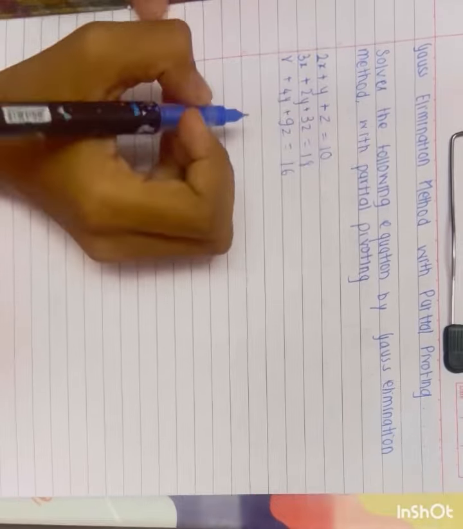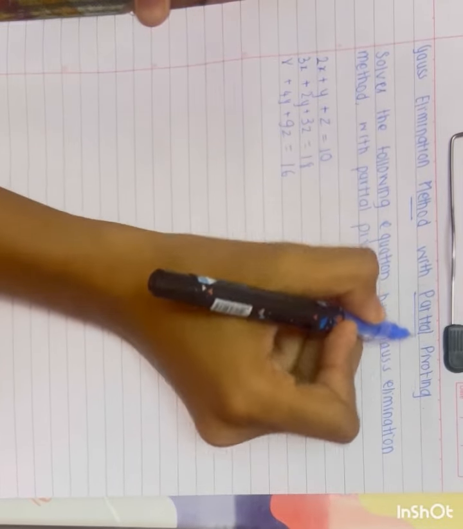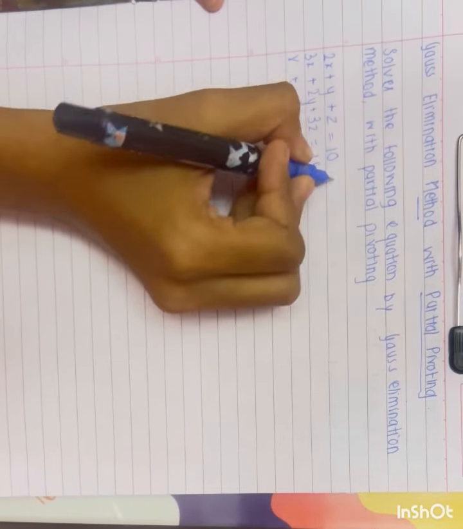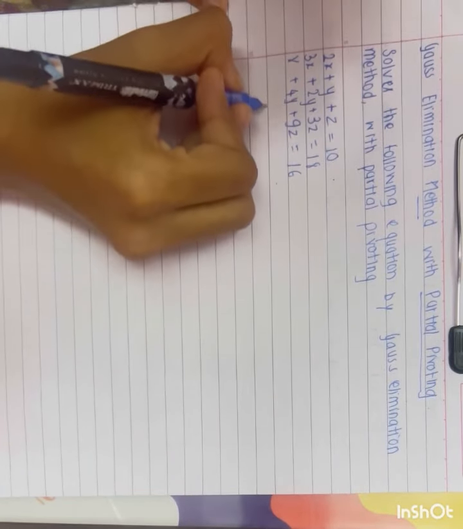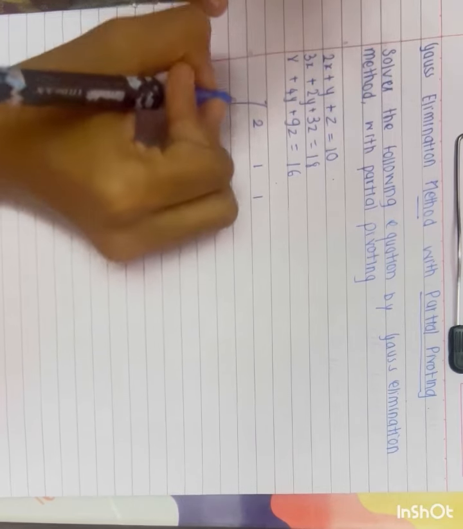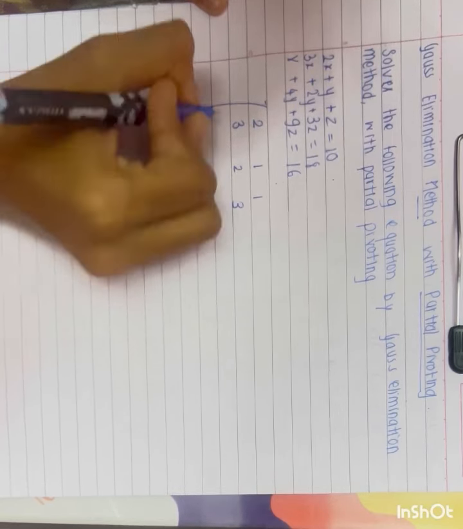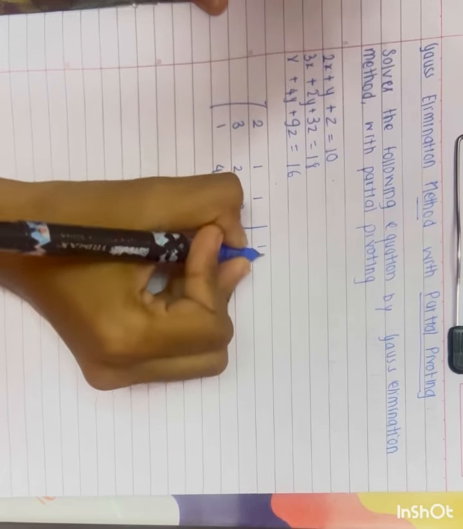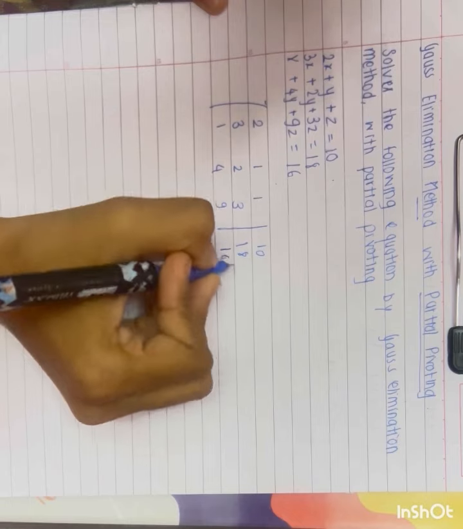Now we are going to see the Gauss elimination method with partial pivoting. So what is partial pivoting? First we'll write these equations in the proper augmented form. I'm not writing everything right now. 2, 3, x is 1, 4, 9, this 10, 18, 16.